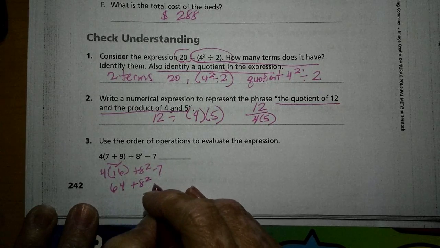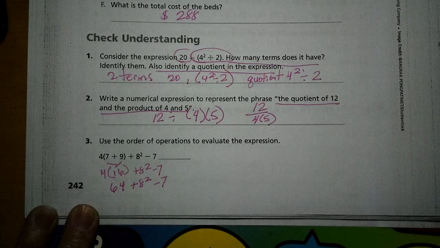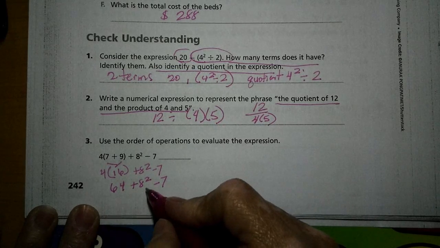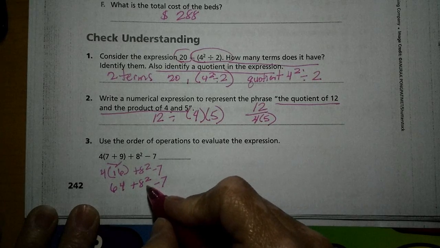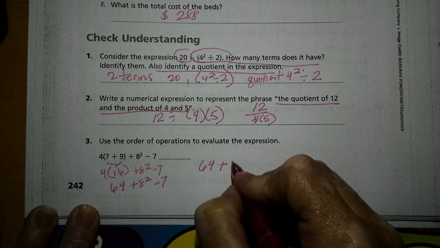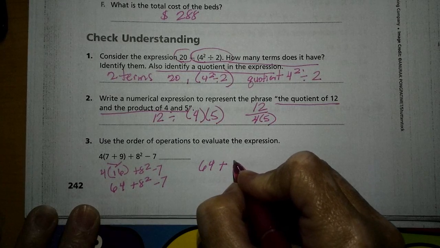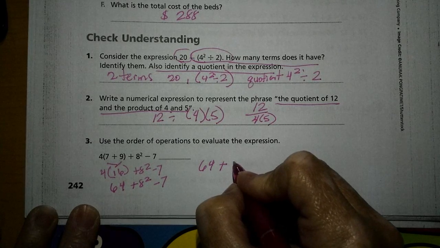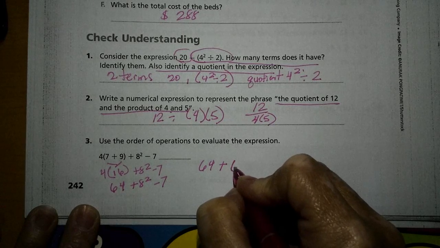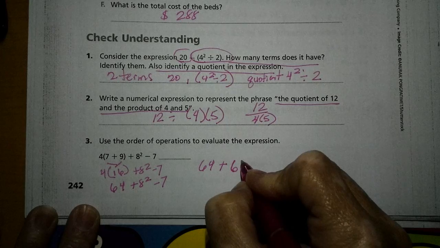Yes, ma'am. And then I added the 64 plus 8. Well, then I have to take the exponent. Yep. That's 2 8s, and that's 8 times 8, which is 64.